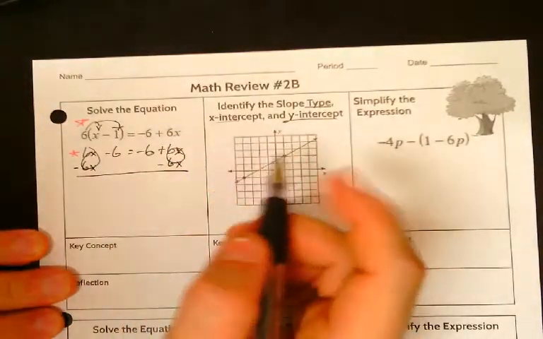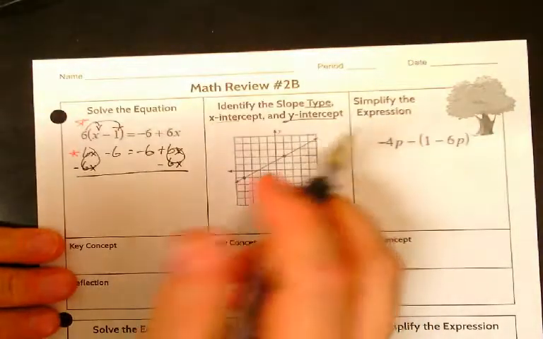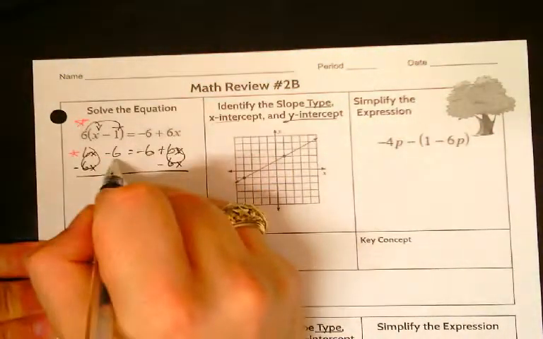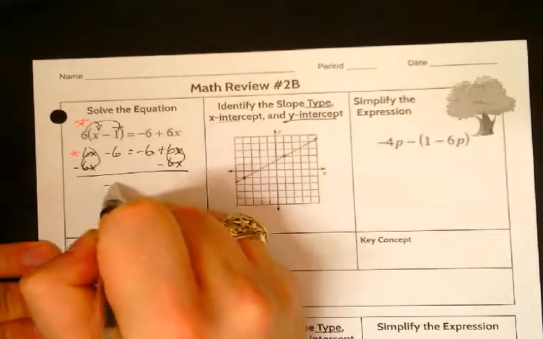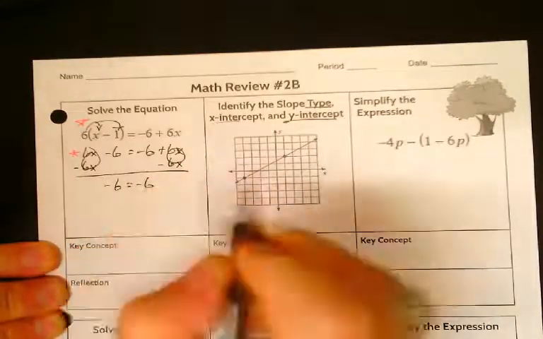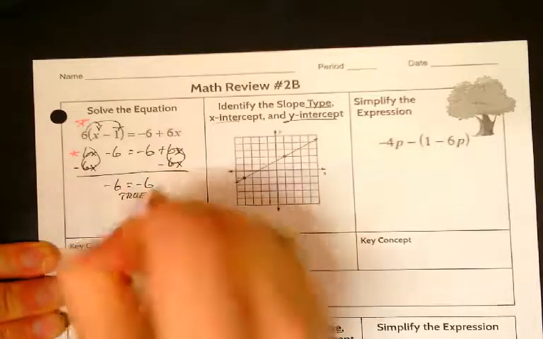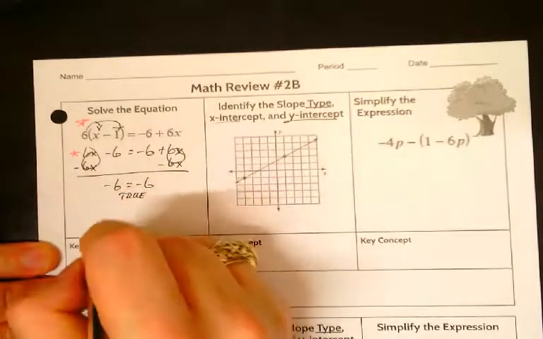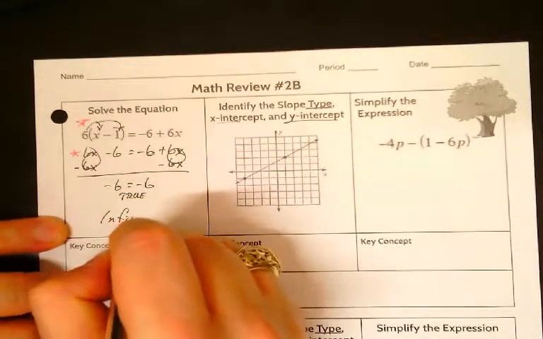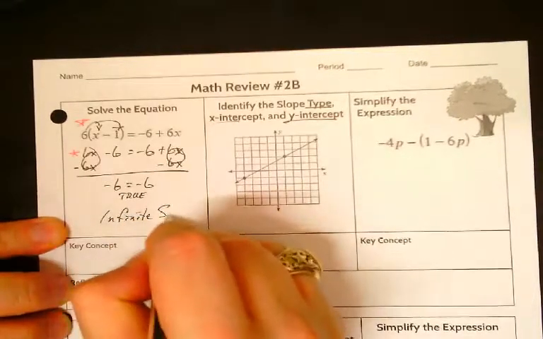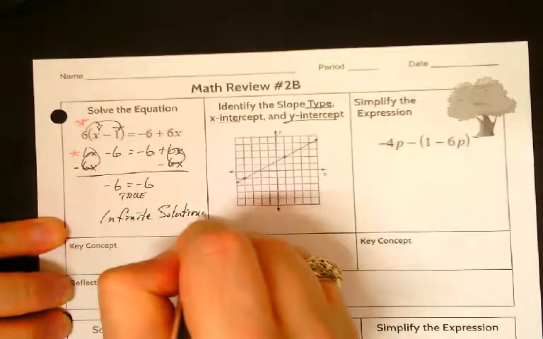So remember, that means we're going to have no solution or infinite solutions left over. Bring this down. You have negative 6 equals negative 6. This is true. So that means our answer is infinite solutions.